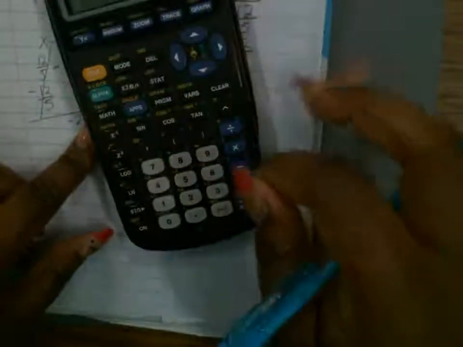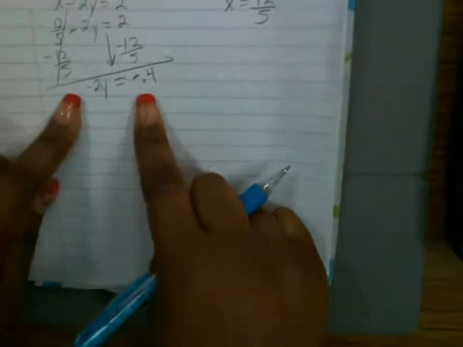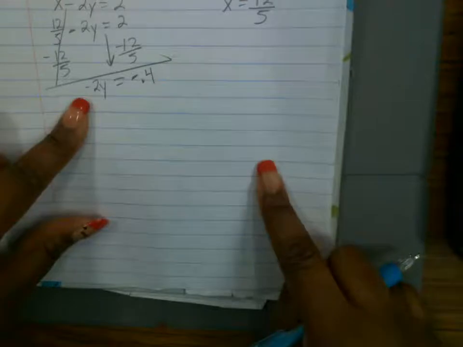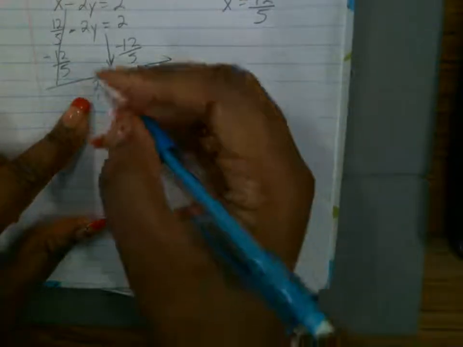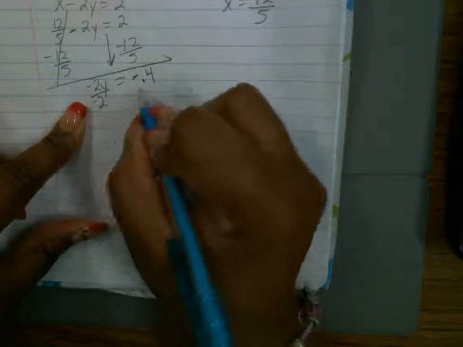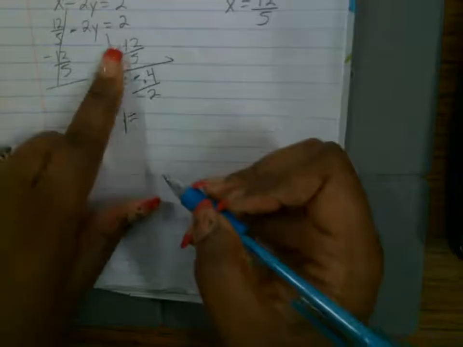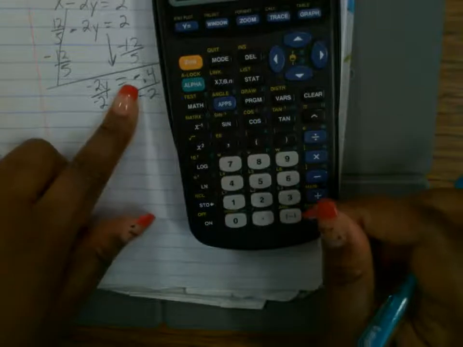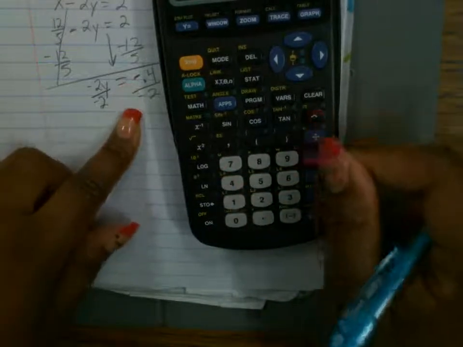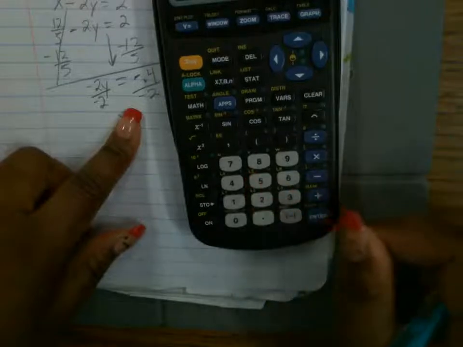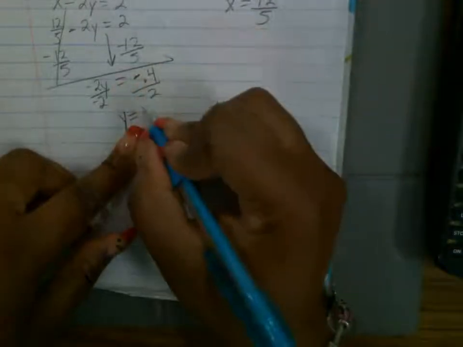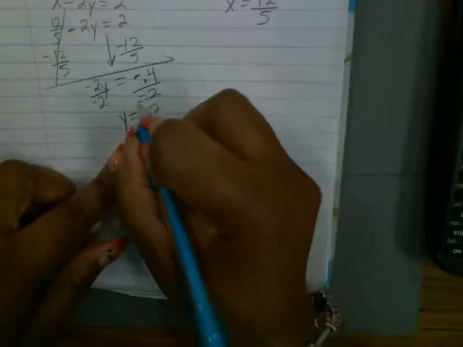Or you can write it as a fraction, which is math, enter. You can do it as a fraction as well, but I'm going to keep it as a decimal, unless my answer choices are fractions, then I can convert back to a fraction. I'm going to divide both sides by negative 2. A negative divided by a negative is a positive. So negative 0.4 divided by negative 2 gives me a positive 0.2.